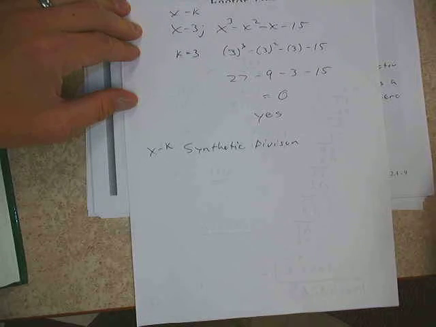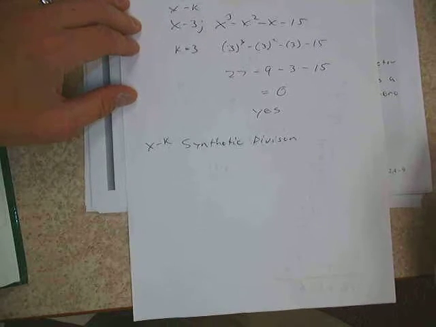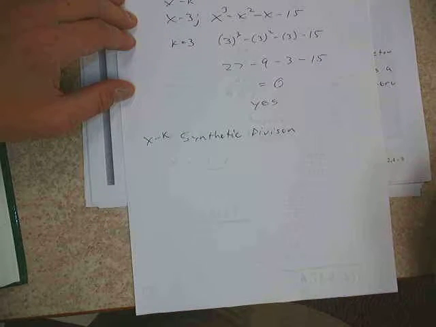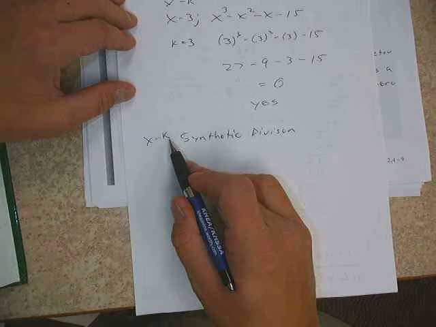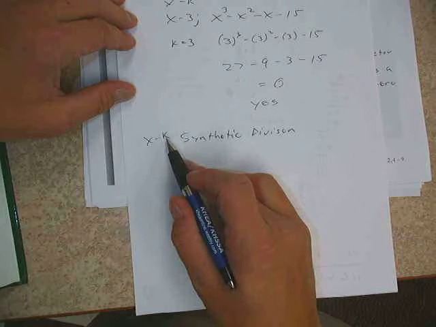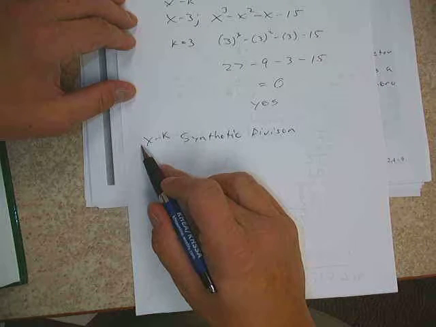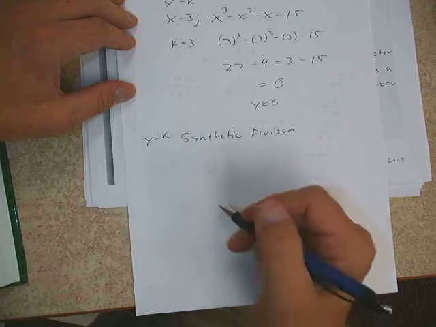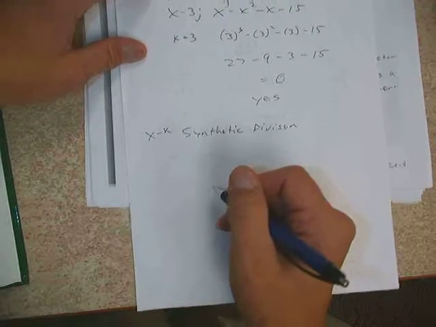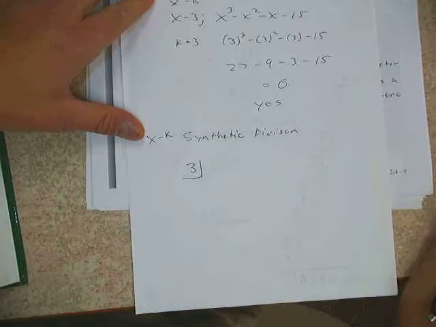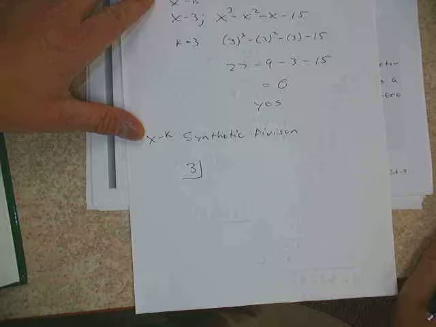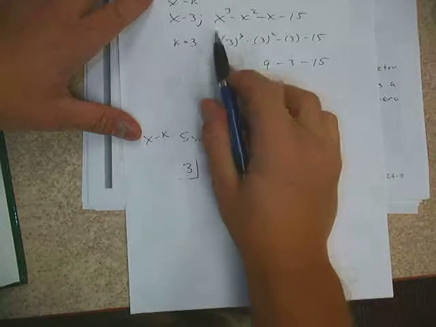With synthetic division, the general rule is we're going to take our k value here, and keep in mind we have to have something of the form x minus k. If it's not x minus k, then synthetic division does not work. So on the first two problems, when we were dividing by a quadratic, that's not going to work. It's got to be a linear possible factor of the form x minus k. We can't have a number in front. It's got to be x, not 2x or 5x.